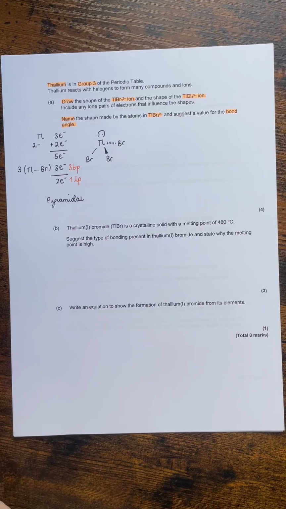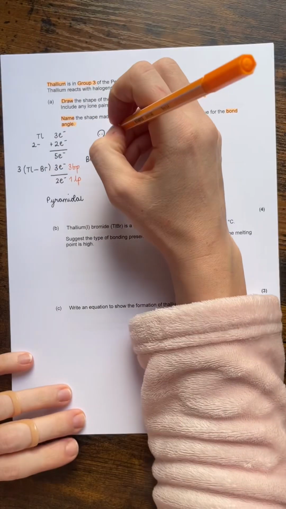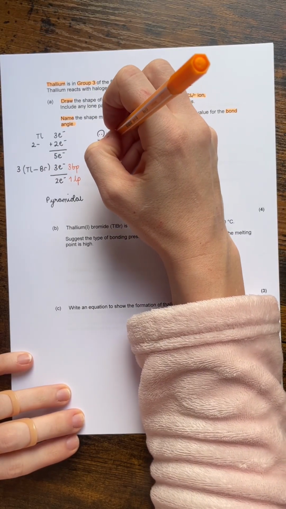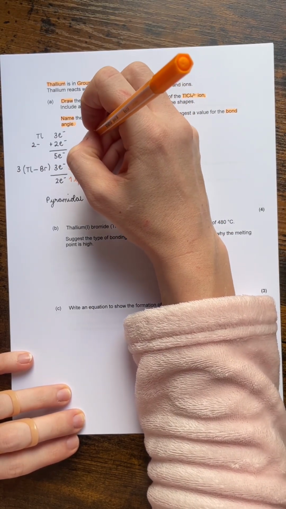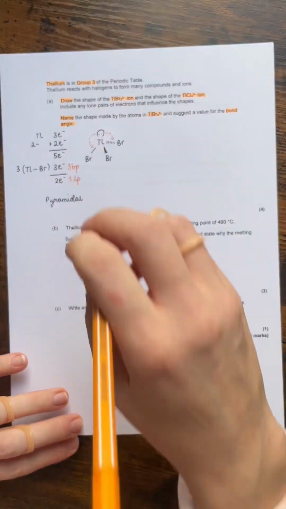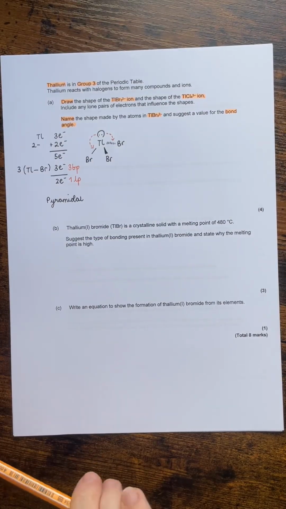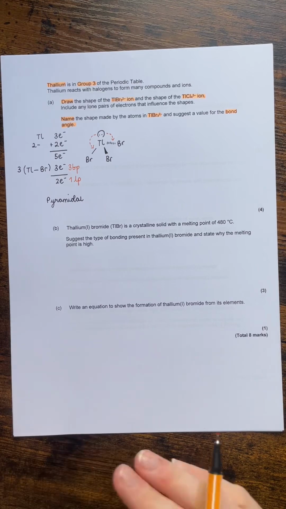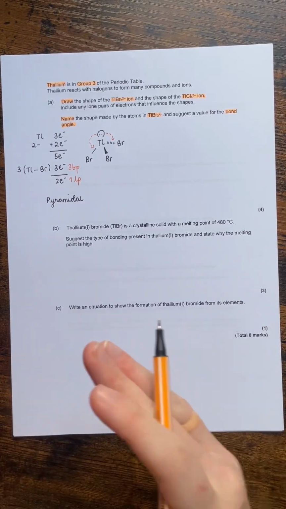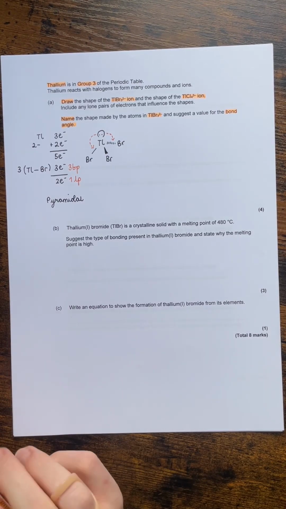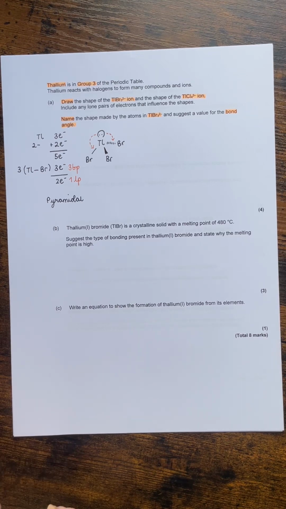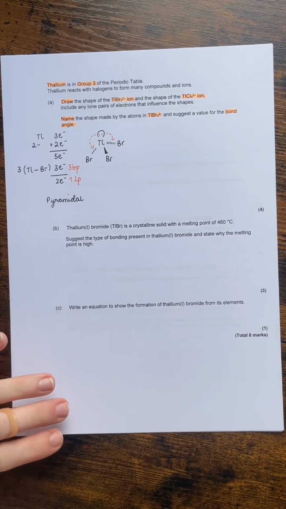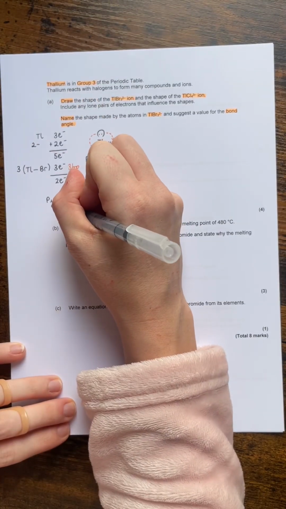Now for bond angles, again we've got to think about what the bond angle would be in a tetrahedral shape, which is 109.5. Then the presence of the lone pair, because the lone pair-bonding pair repulsion is stronger than repulsion between the bonding pairs, means the bond angle between the bonding pairs is going to get smaller, because the bonding pairs are going to get squidged ever so slightly closer together. So the presence of one lone pair reduces the bond angle from 109.5 down to 107.